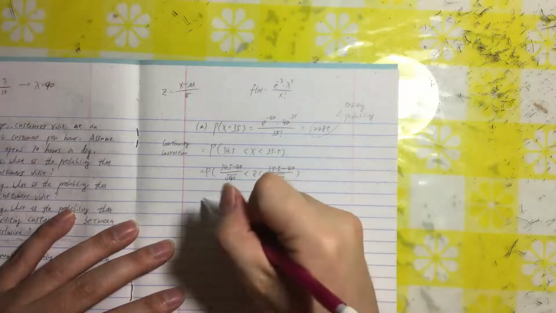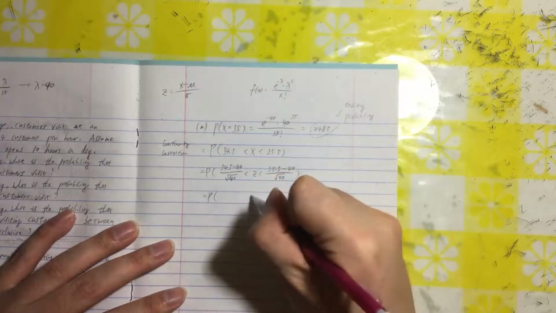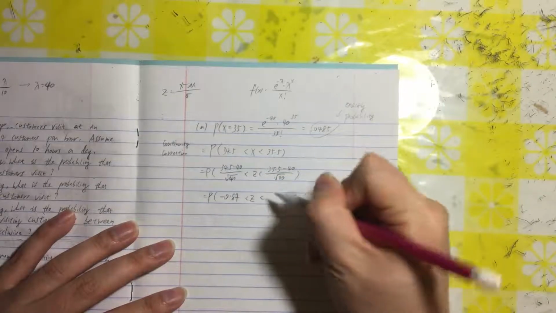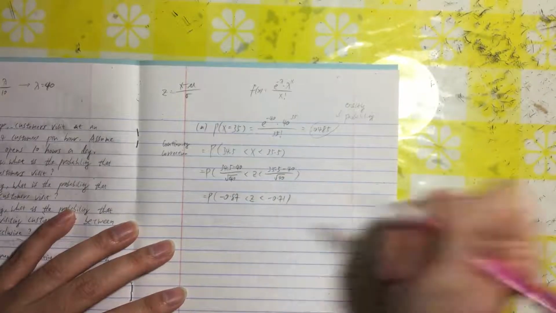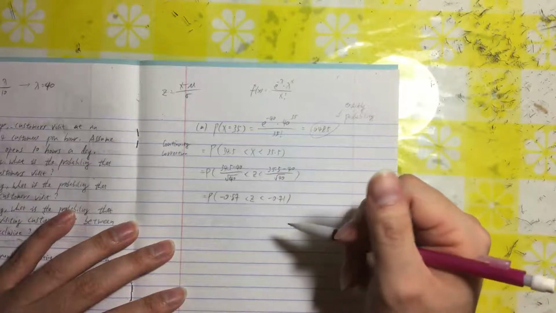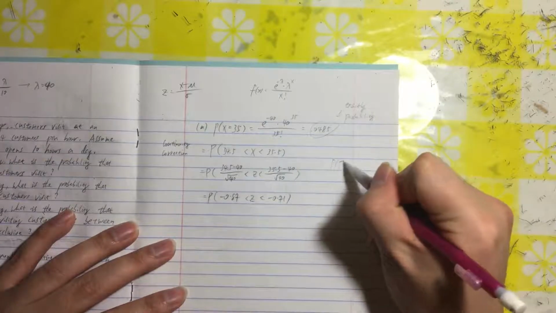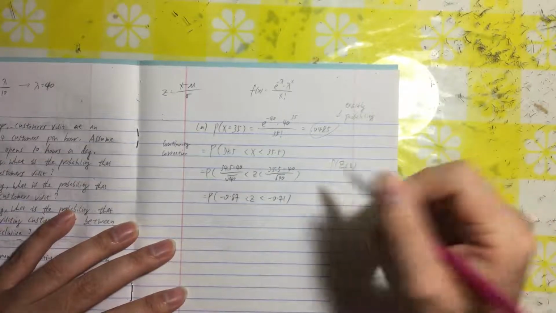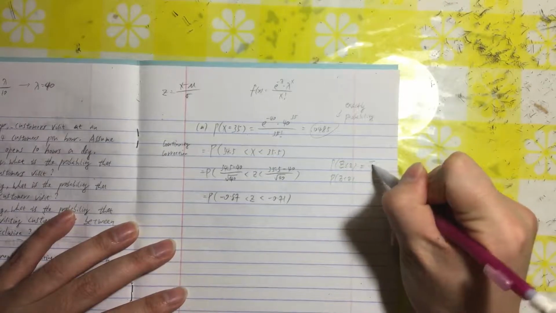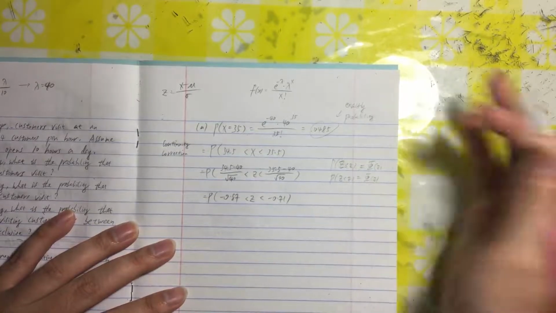Next, I use my calculator. Round the answer to 2 decimal places. I get the probability that Z is between negative 0.87 and negative 0.71. Since we find probabilities using the table of the standard normal CDF, I need to rewrite the probability in the form of the probability that Z is less than or equal to some number, or less than some number. They both equal Phi of z.